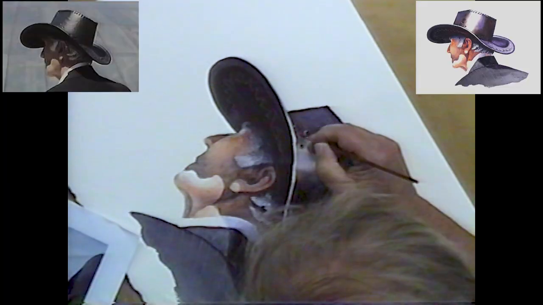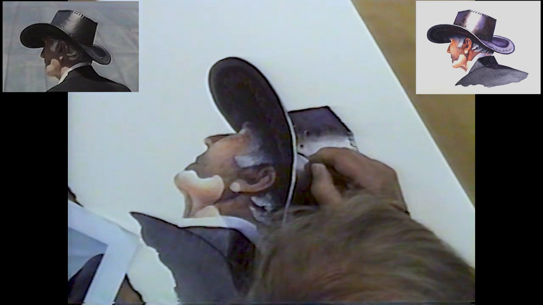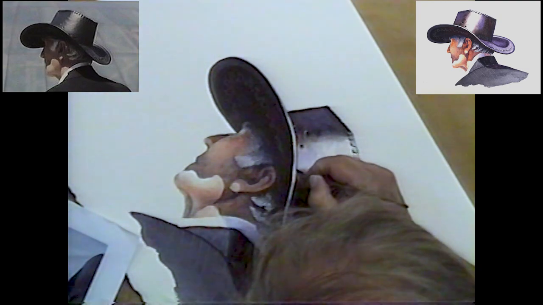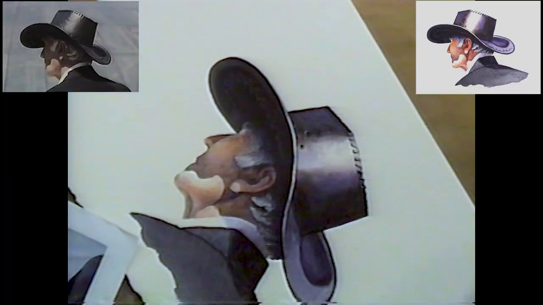I know what I need here. See, I need one more little line along this area. Oh, yeah. But I knew I needed that all along. You see, and I let that fade into that. And then I'll sharpen it up a little. The finishing touches are really pulling it together.